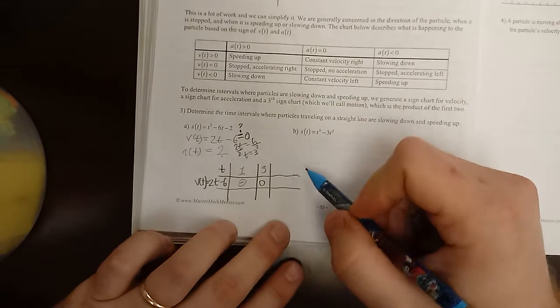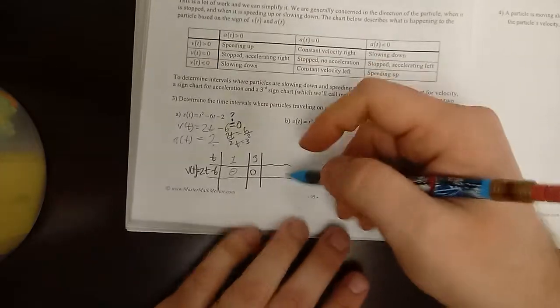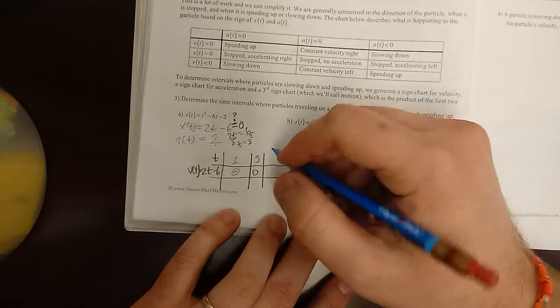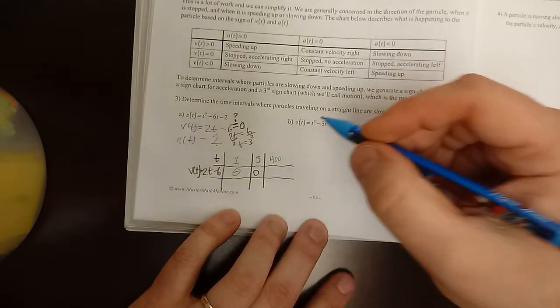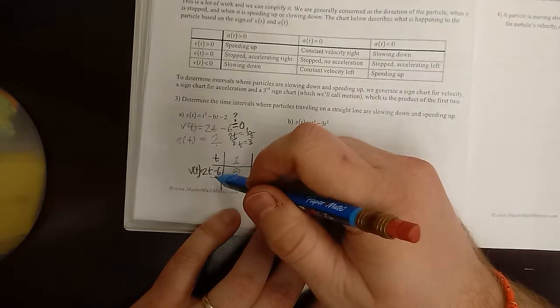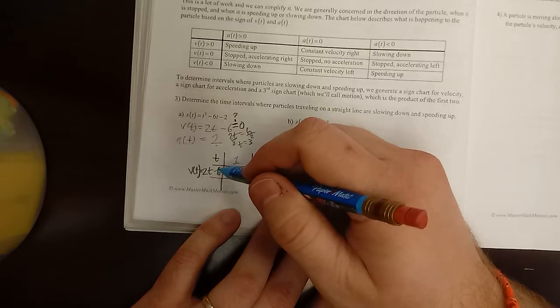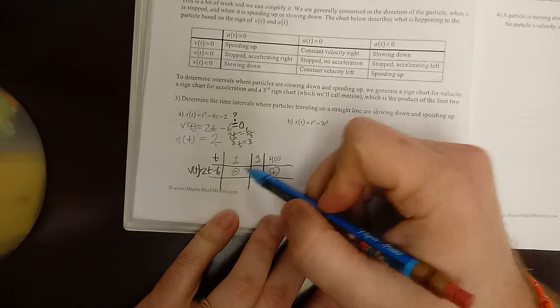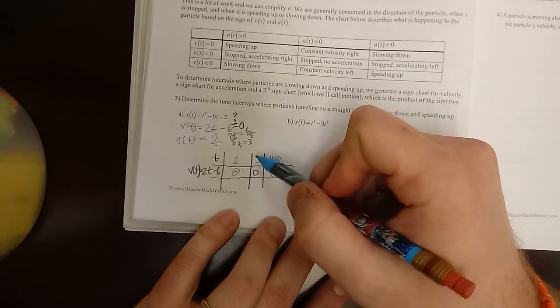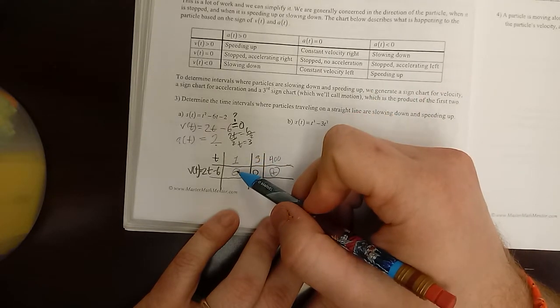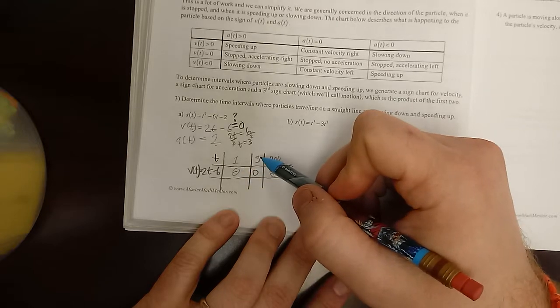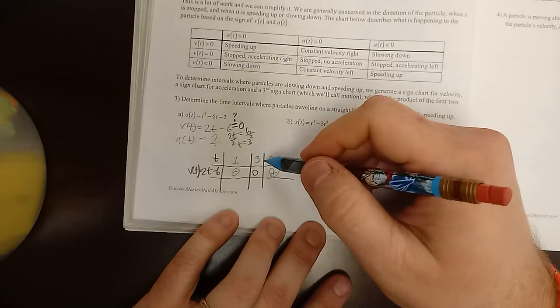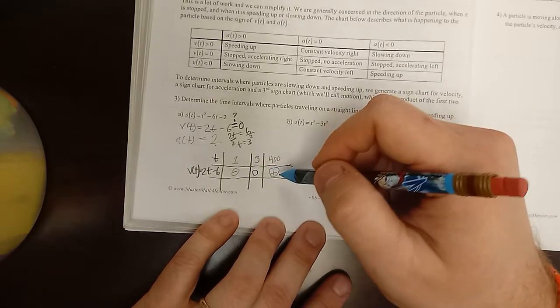Okay. What about a number greater than 3? Any number you want. I can pick 400 if I want. Plug it in there, I get 800 minus 6. Oh, I got a positive number. So when t is less than 3, the velocity is negative. When t is greater than 3, the velocity is positive.